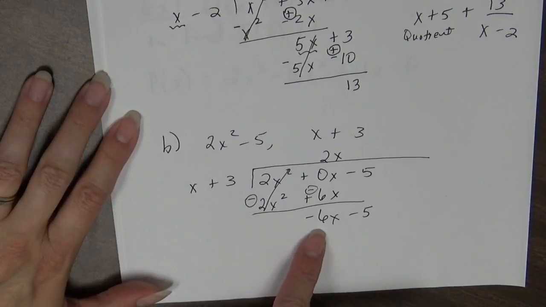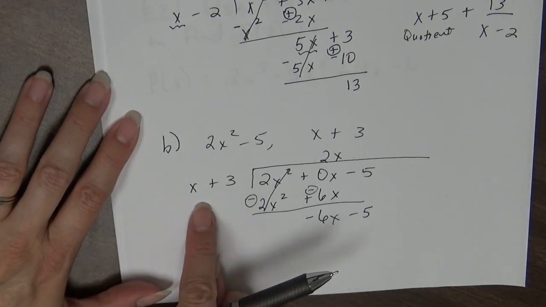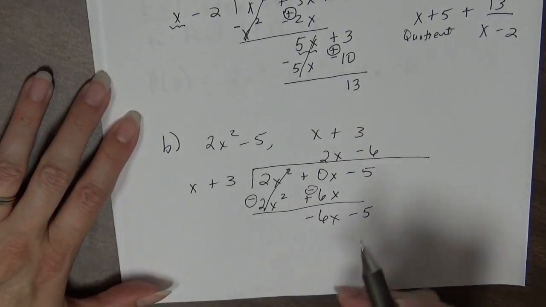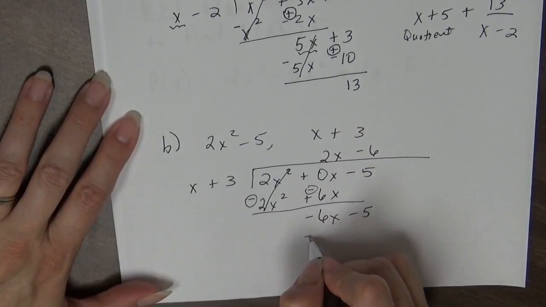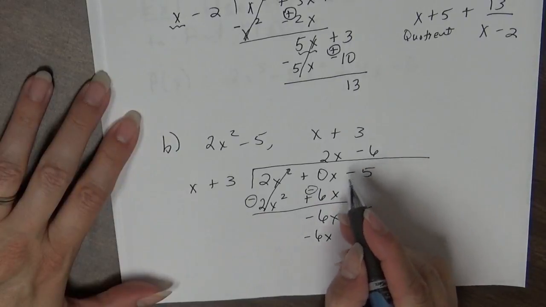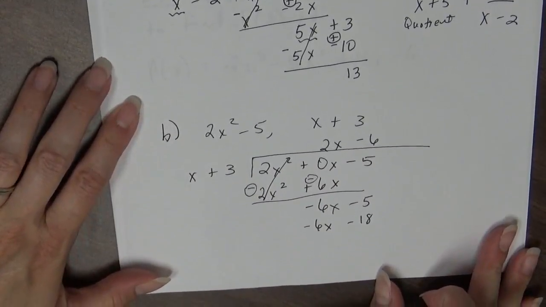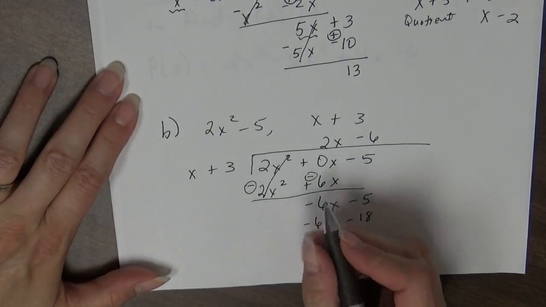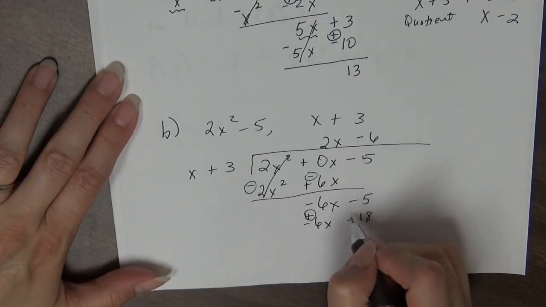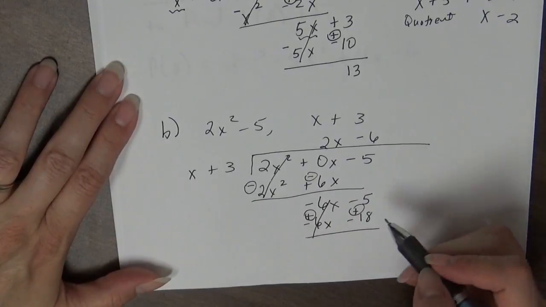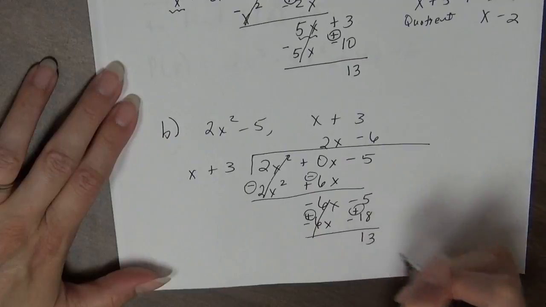X times what gives me negative 6x? I would need to multiply this by negative 6, so I can put minus 6 in my quotient. Negative 6 times x is negative 6x. Negative 6 times 3 is negative 18. Okay, I'll subtract, so I need to change my signs and add. My 6x's cancel. Negative 5 plus 18 is 13.